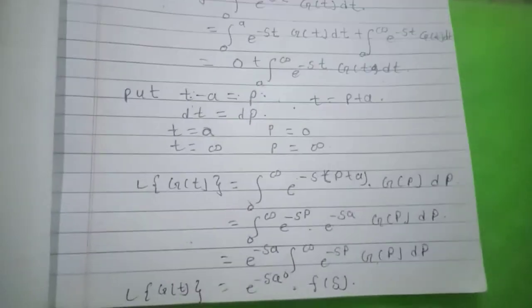Then we have to solve one example on this theorem.